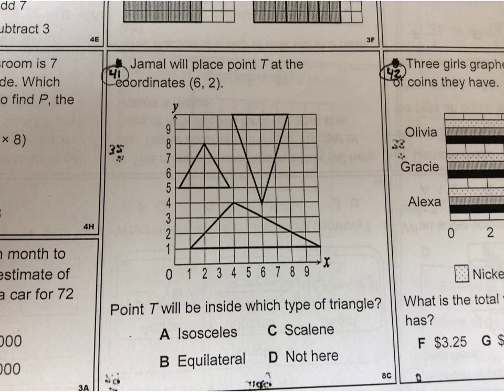Now, in your answer choices, A, an isosceles triangle, is a triangle that has 2 equal sides. An equilateral triangle is one that has all 3 sides equal. And a scalene triangle has none of the sides equal. So hopefully that will help you answer it.